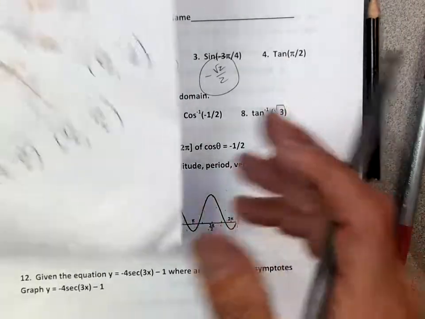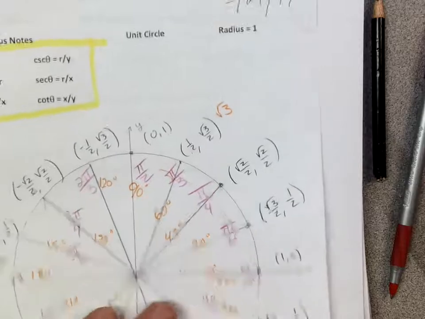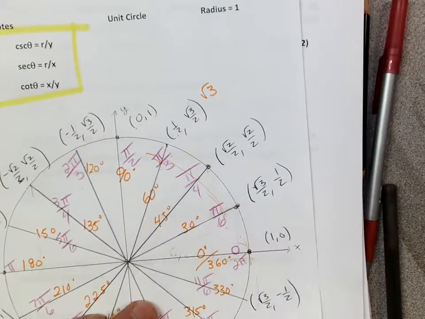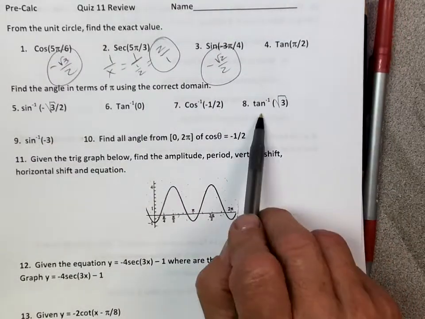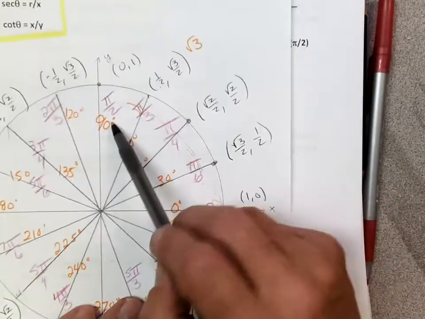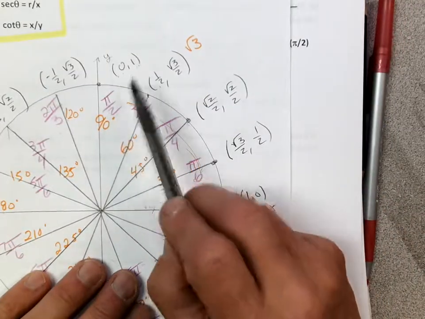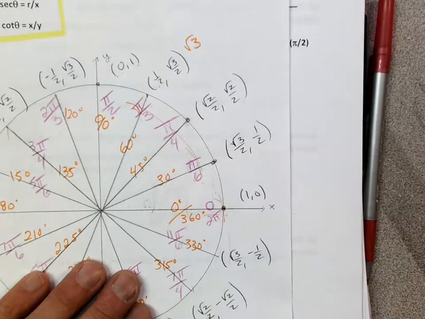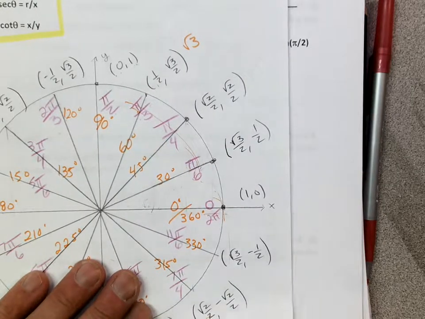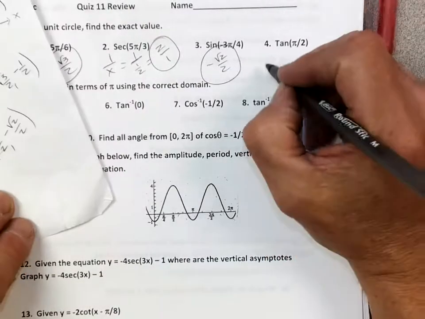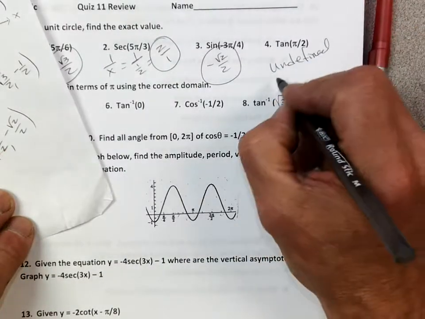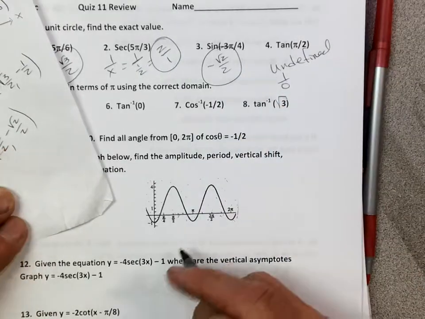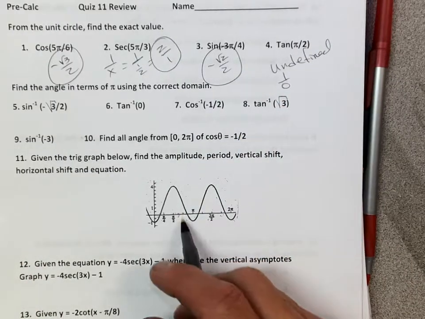Tangent of pi halves. Now we were nice enough that we put all the tangent values on the outside. Oh, I didn't put them on mine, but it's all good. They're on the board, right? So tangent of pi halves. Here's pi halves. Tangent is going to be the y over the x. That's not going to be good. Or if you look at the circle on the board, it's the undefined one anyway. So this one's undefined, right? Because you've got 1 over 0, and you can't divide by 0, can you? It's going to make Cookie Monster very sad.